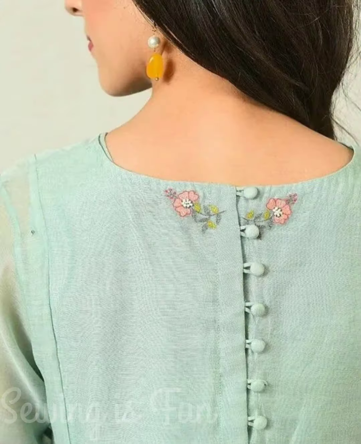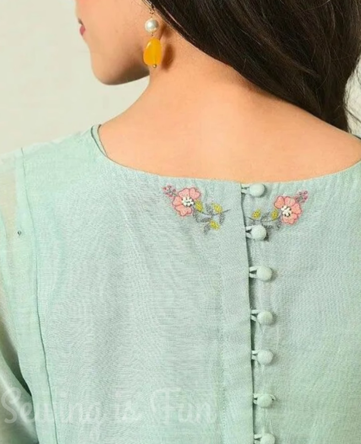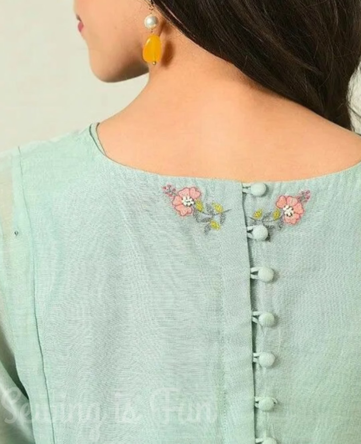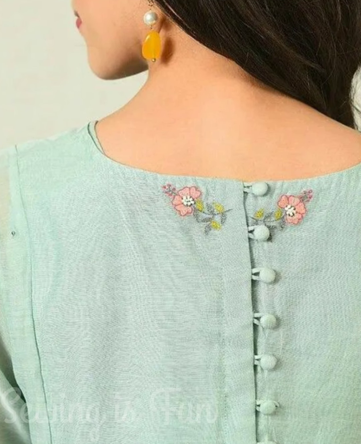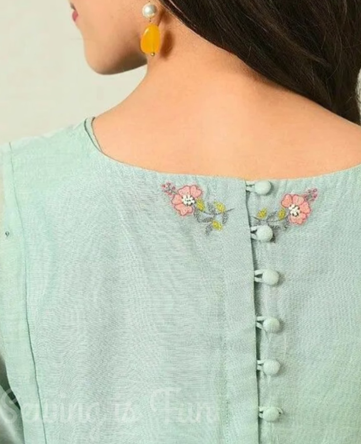Next, you can try this beautiful button and loop pattern in the back part of your kurti or tunic dress. Here they had used a fabric button with the loops. So this is again giving a very designer look. You can try multicolor fabric buttons also here.